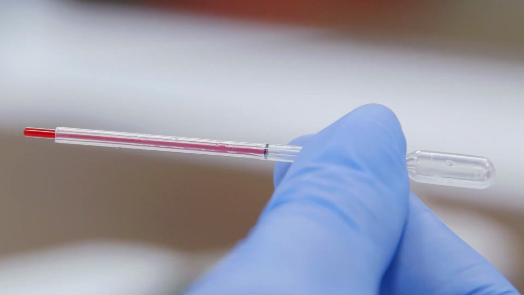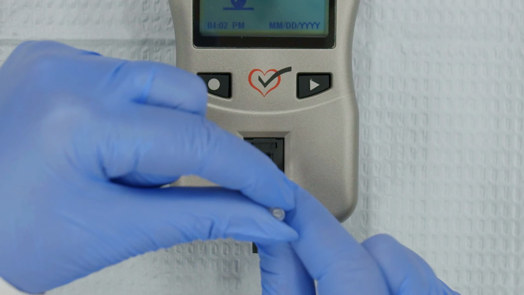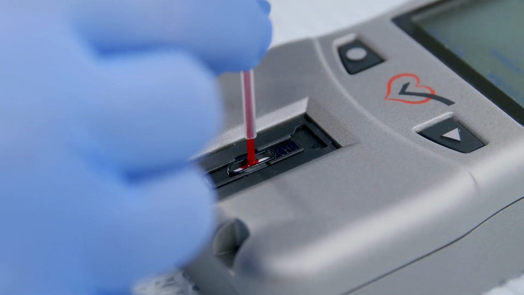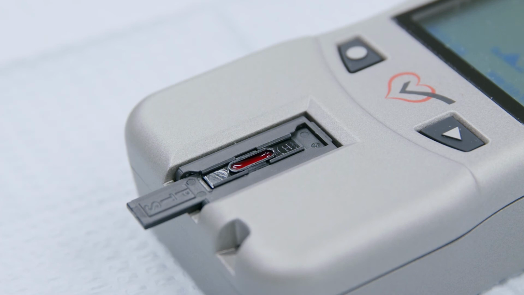To dispense the blood sample, hold the bulb of the capillary tube, placing your fingers over the 2 small holes. In one gentle, steady squeeze of the bulb, dispense the entire sample onto the strip. Be careful not to touch the tip of the capillary tube to the test strip. Once you've applied the sample, do not move the analyzer until the test is complete.